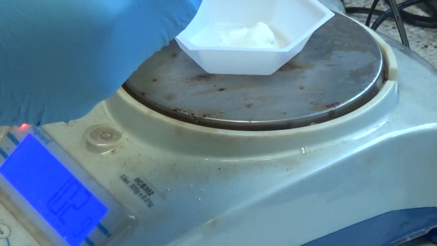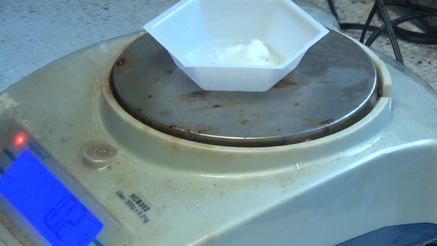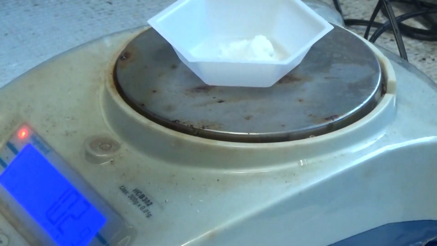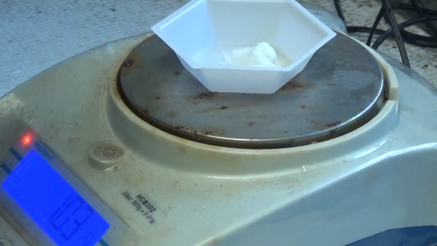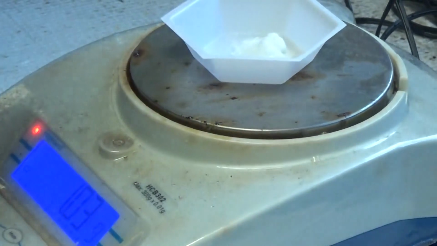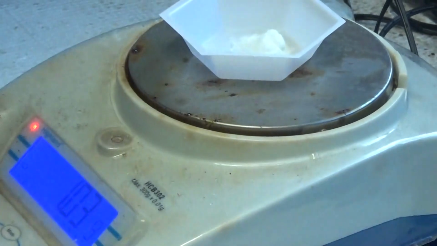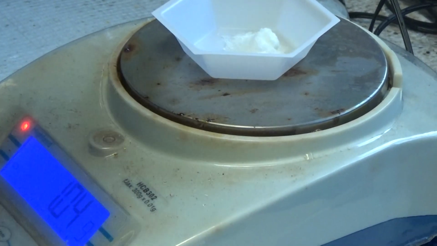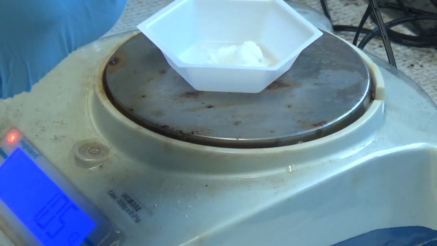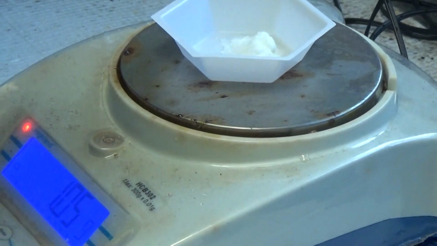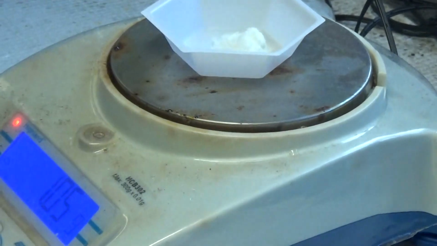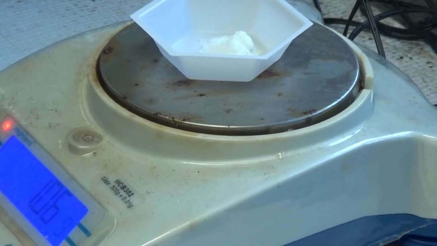Almost there, just a little. 1.03, 1.04, 1.05. There it is.